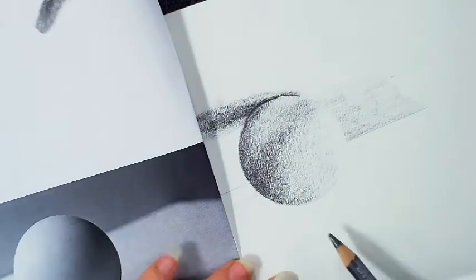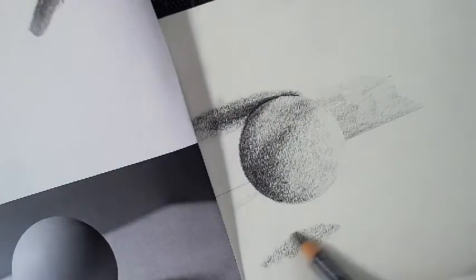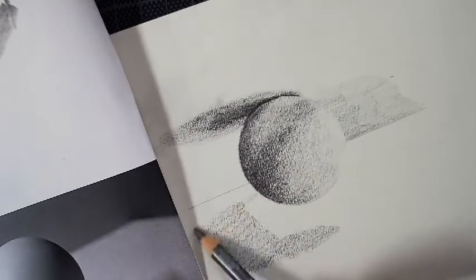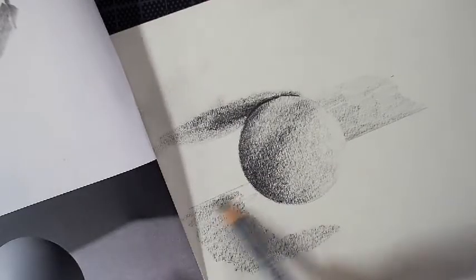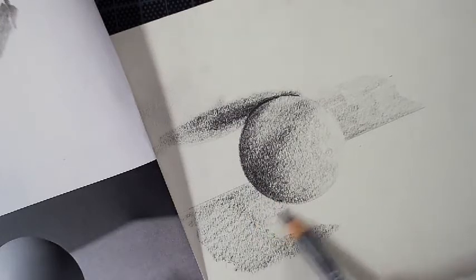Okay, so I'm just warming up my pencil. So I am looking at the image. We don't want to use the side of our pencil on detailed objects. This is just a background.